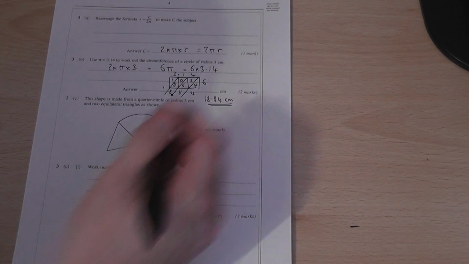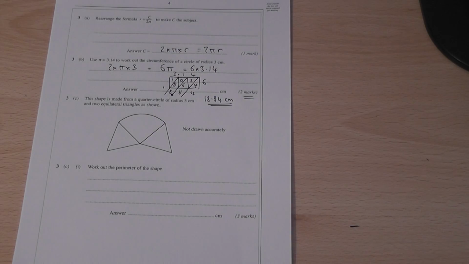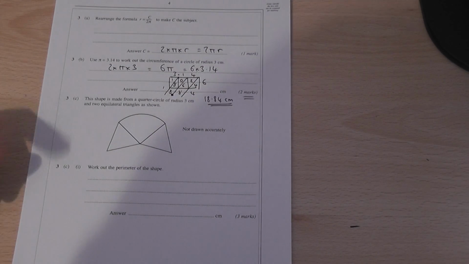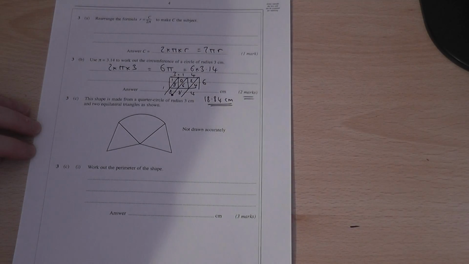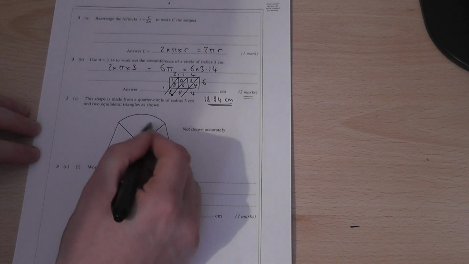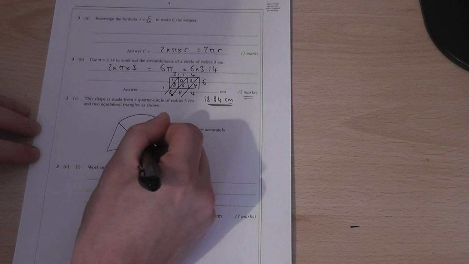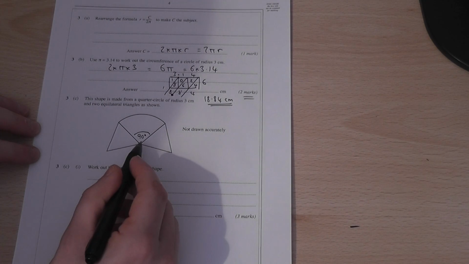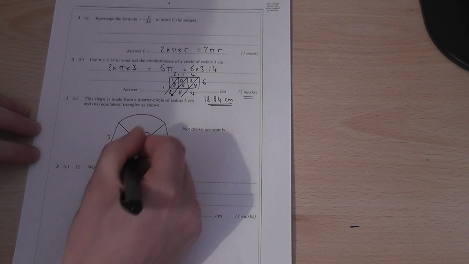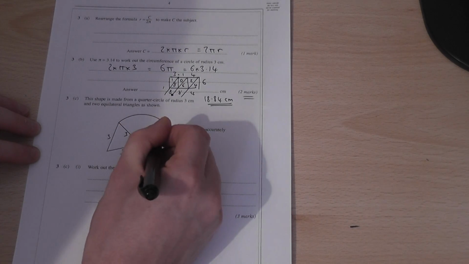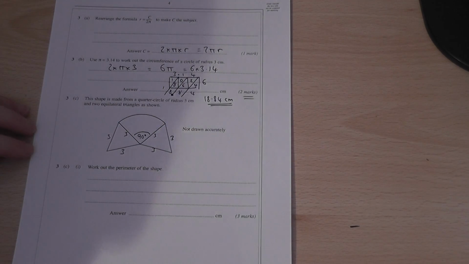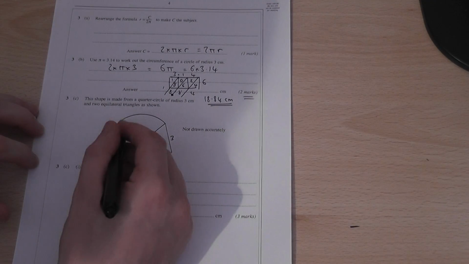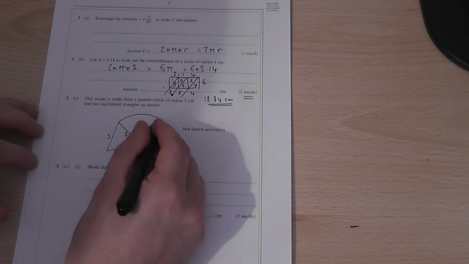Doesn't take that long, and it's worth 2 marks, so it's worth doing it properly. Now then, part C then uses this question. So we've now got a quarter circle. That's 90 degrees in here. And we've got some equilateral triangles. So all these lengths are going to be 3. And the question is find the perimeter of the shape, which is basically that, that, that, that, and that.